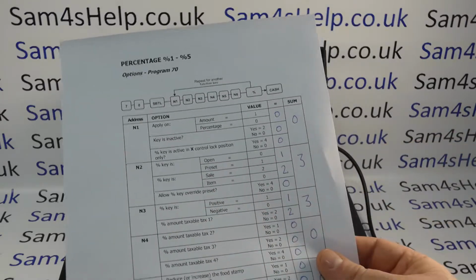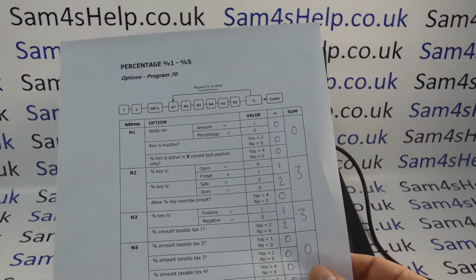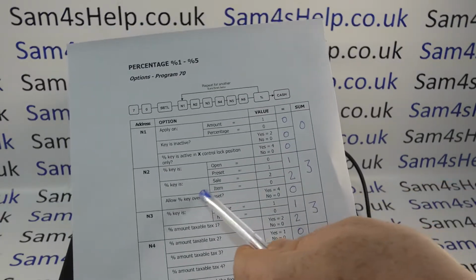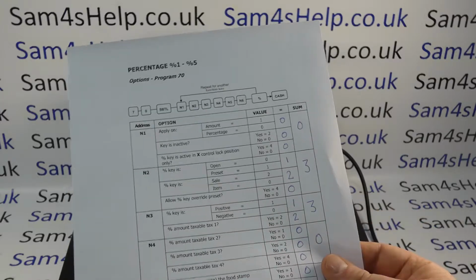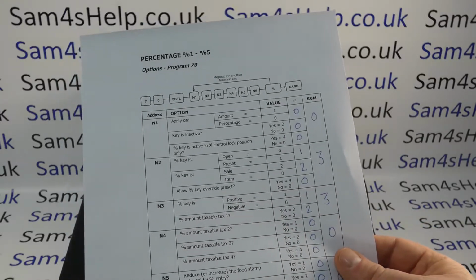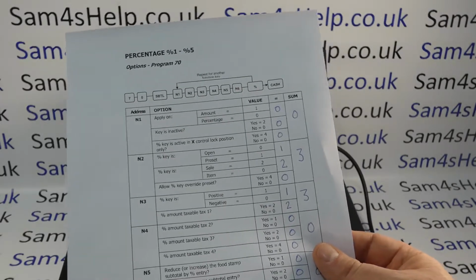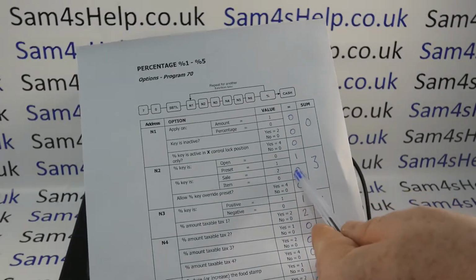And then for N2, percent key is open or preset. Mine's going to be preset, so I choose 1, so there's 1 there. Percent key is sale or item, so am I giving the discount off an individual item or a sale? Well, the way the surcharge button normally works is it's over a sale, so my value is 2.